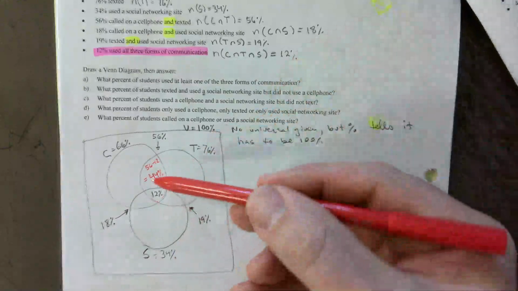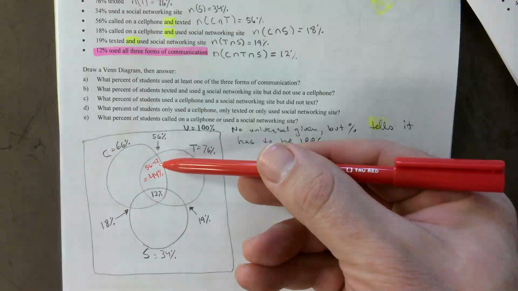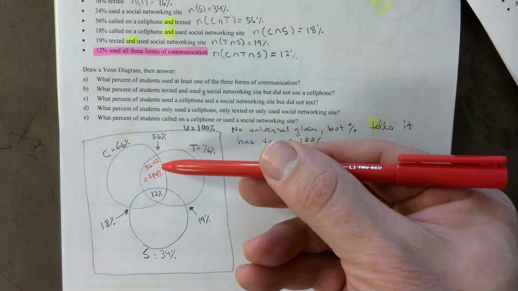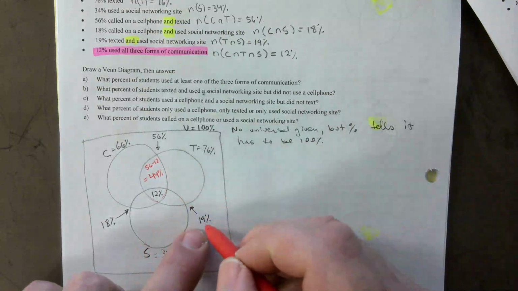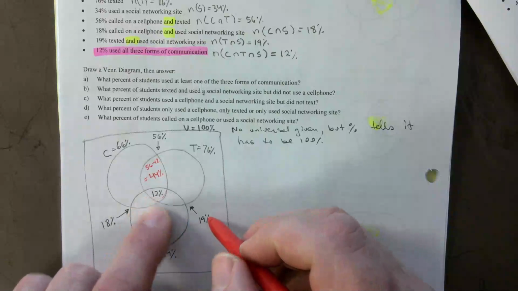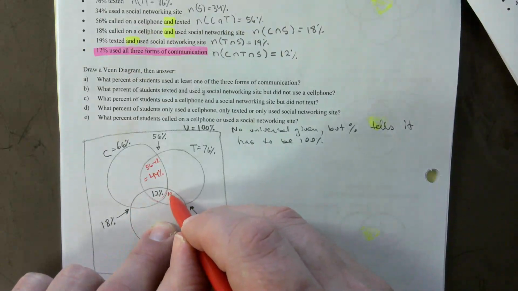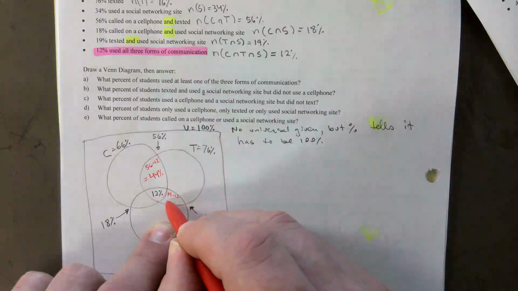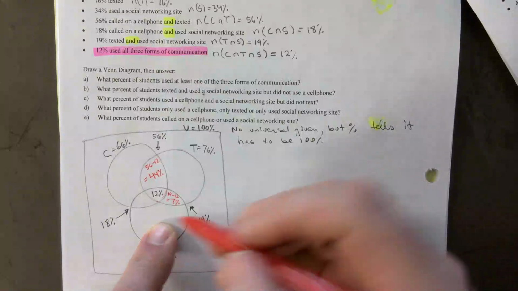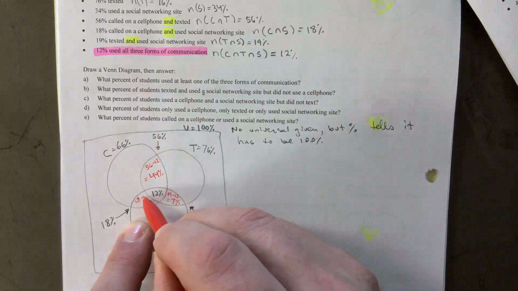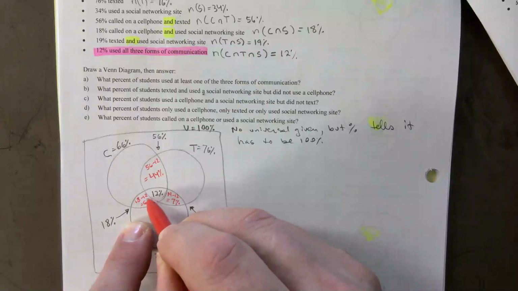You don't need to do this necessarily when it's a test or whatever, but for now I would definitely have that in there. Then you go over here. This would be 19 minus 12. And that's 7. This would be 18 minus 12. And that's 6%. Is that too small or what? Here, let me zoom in.